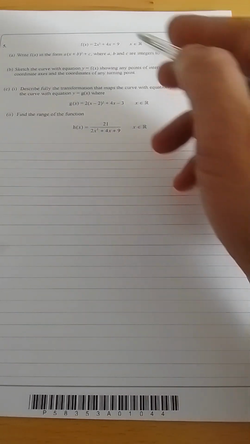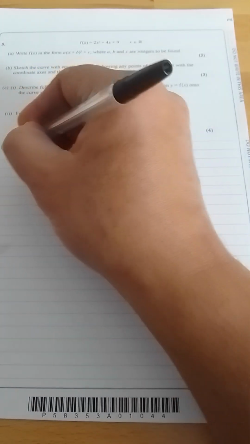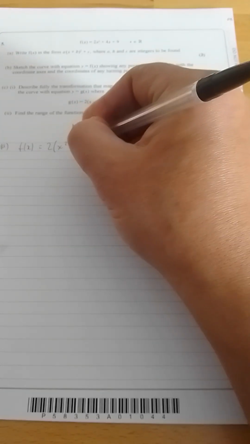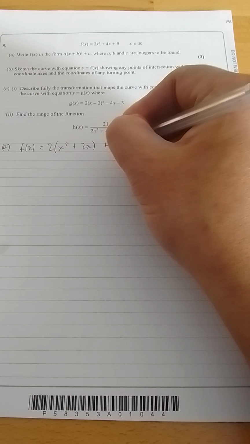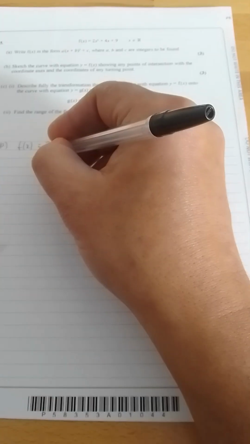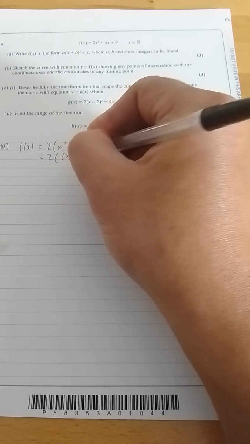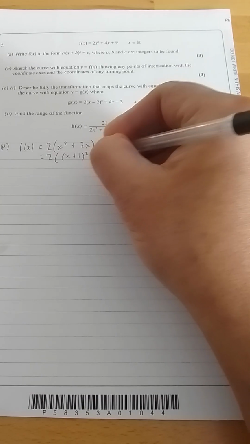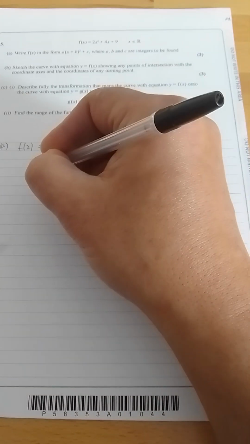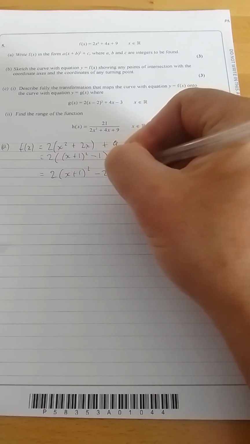So what you first of all do is take out the common factor of 2 for the first two terms. So for part A, f of x will be equal to 2 times (x squared plus 2x) in brackets plus 9. Now you can complete the square on the inside of that bracket, so it will be equal to 2 times, halving that 2x, (x plus 1) squared. That will give us an extra 1, so do minus 1, plus 9. And now we can expand the brackets, which will give us 2(x plus 1) squared minus 2 plus 9.